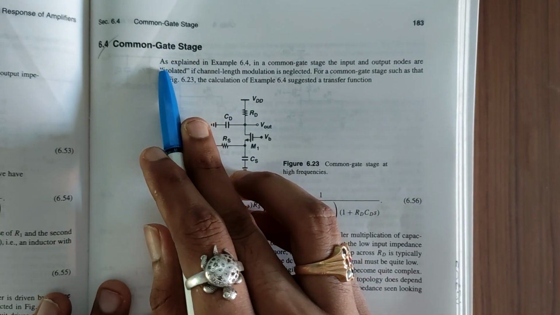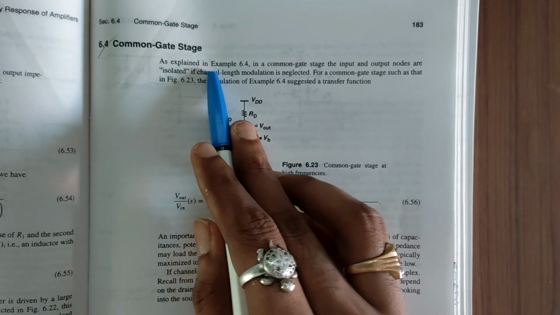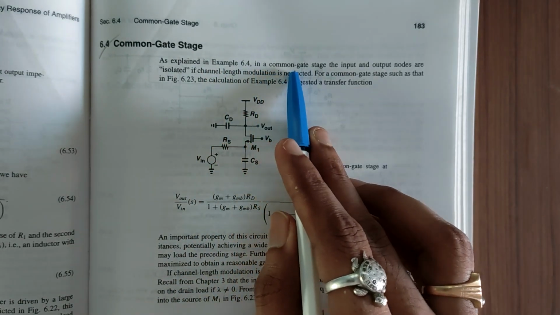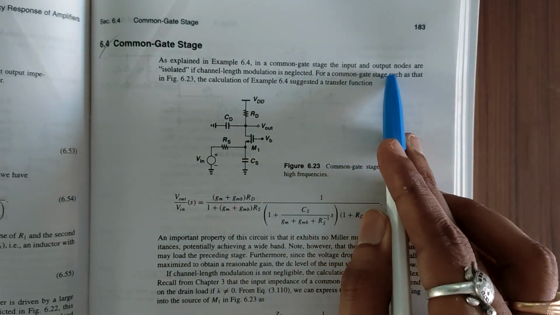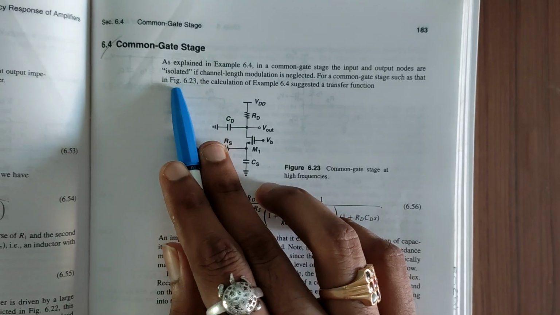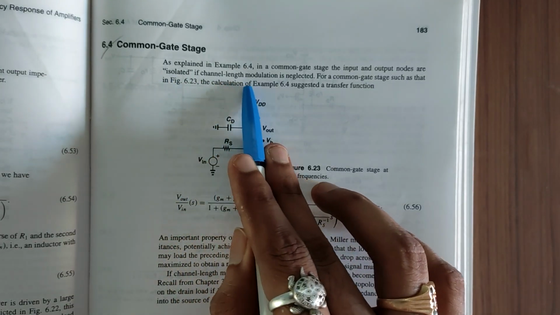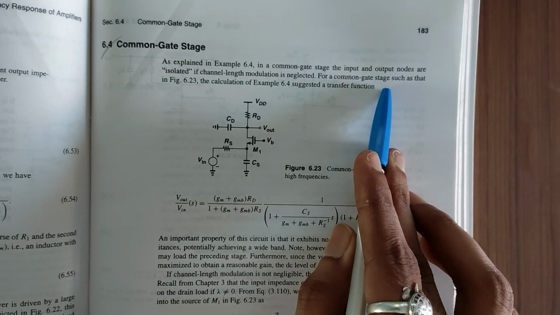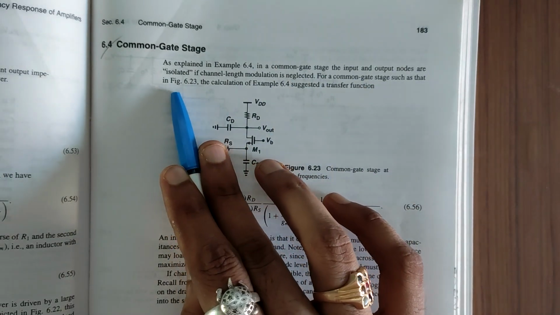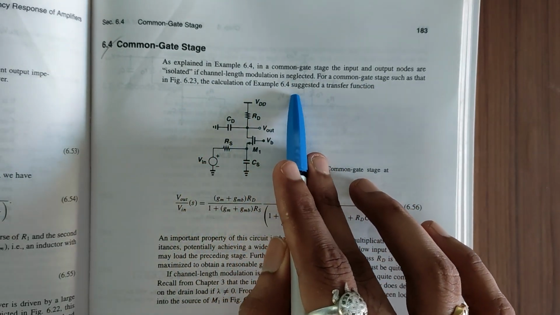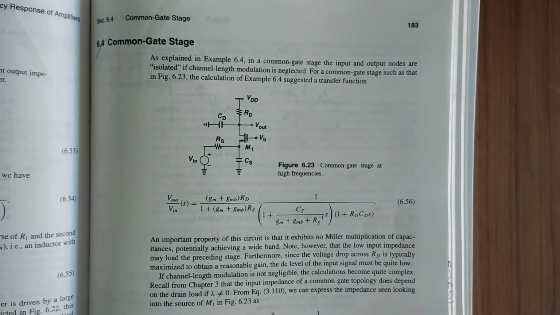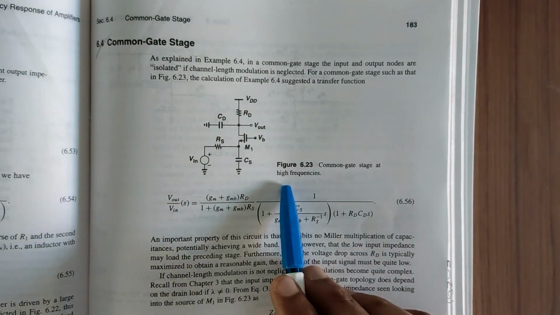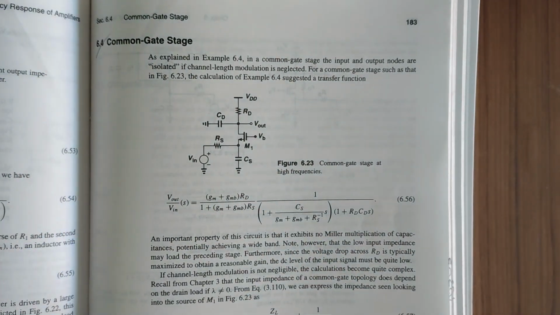Common gate stage. As explained in the example, in a common gate stage, the input and output nodes are isolated if channel length modulation is neglected. For a common gate stage such as that in the figure, the calculation of the example suggested a transfer function. Figure: common gate stage at high frequency.